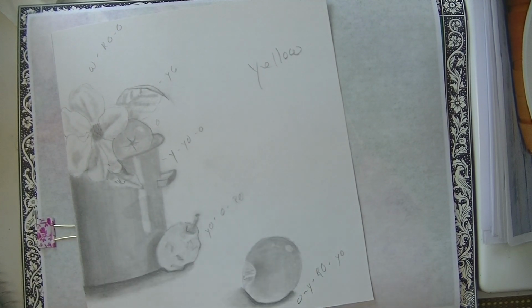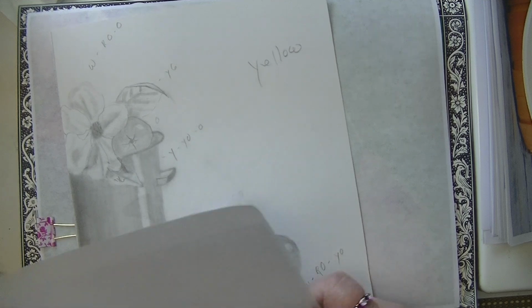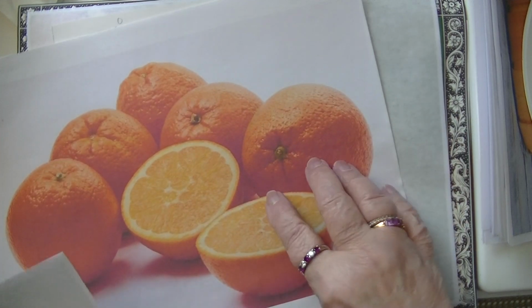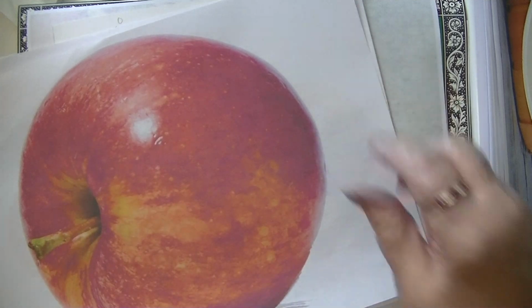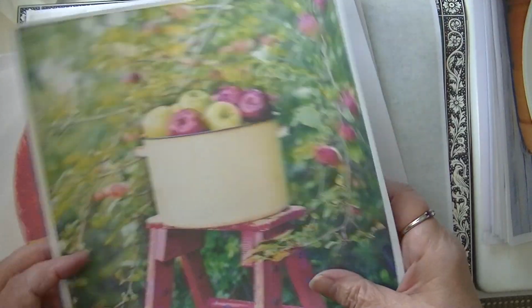But here again, what I did is just that little sketch. It kind of gives me an idea of where I'm heading. This is going to be the pear resource that I will use. This will be the orange resource that's in the bucket that I'll use. This is the apple that's set out by itself. And then the leaves and the blossoms. I did have a blossom in there and I didn't grab it.